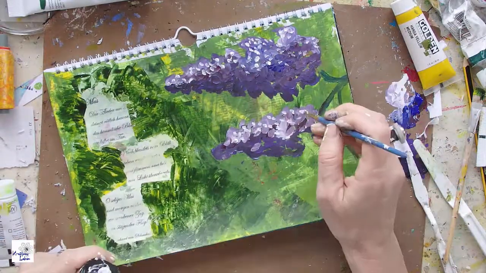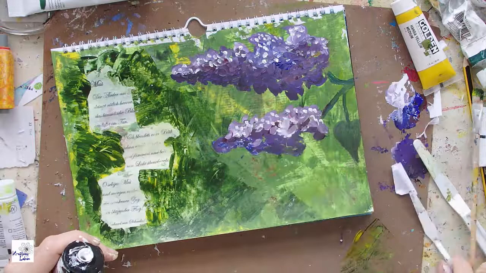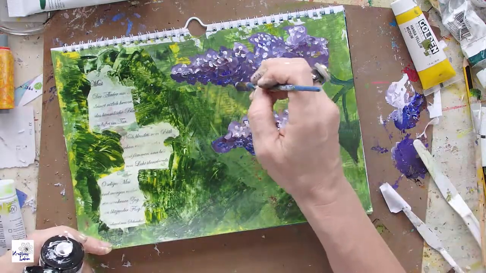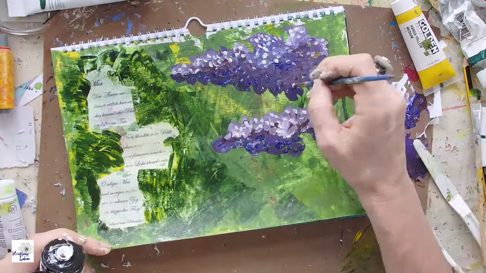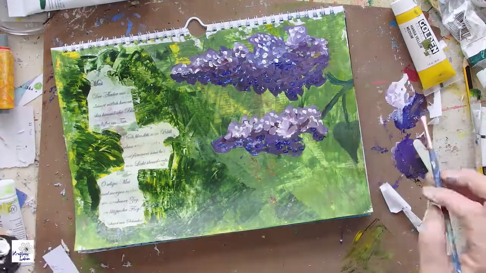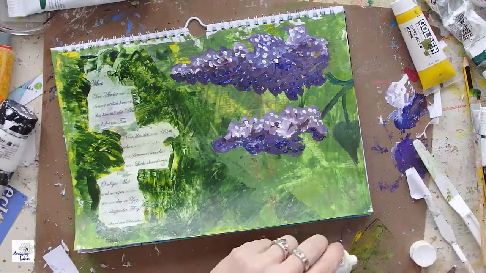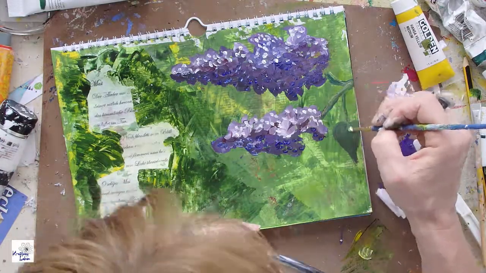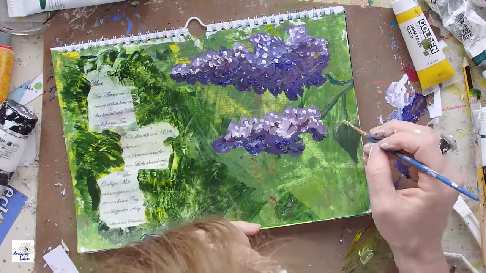So I'm going back with some white again because I wanted to create some highlights on the lilac. I really like how the flowers have come out. They're very light, it's very playful, and it's very summery already, right? It's spring coming. My leaf is, yeah, it's not coming along the way I want it.